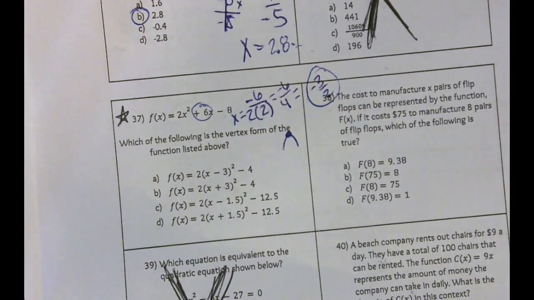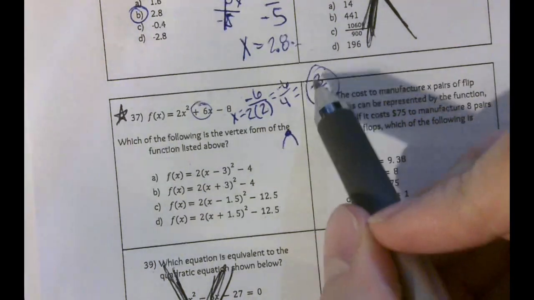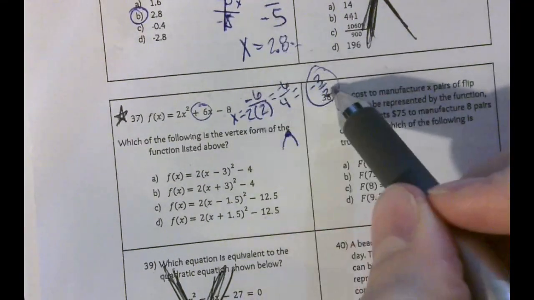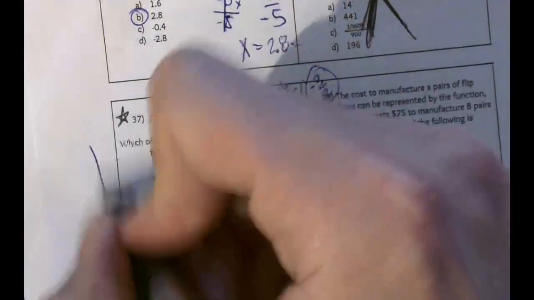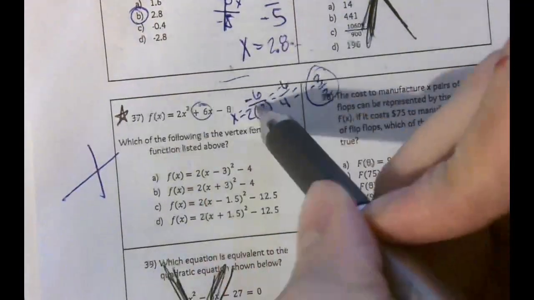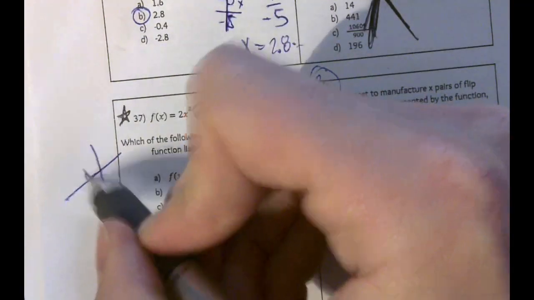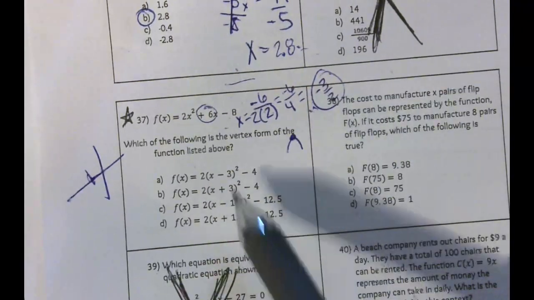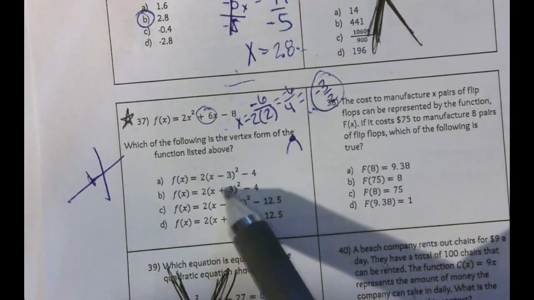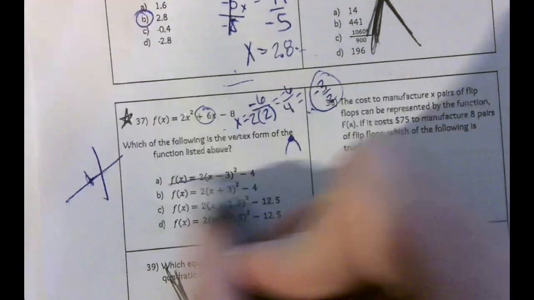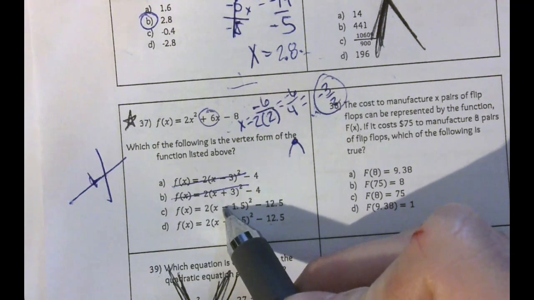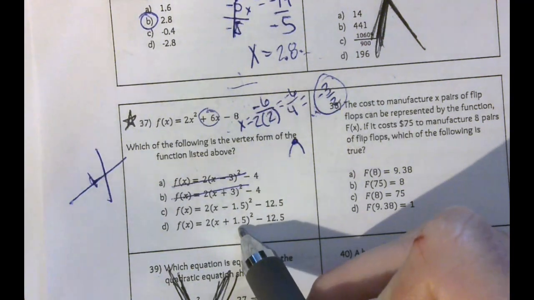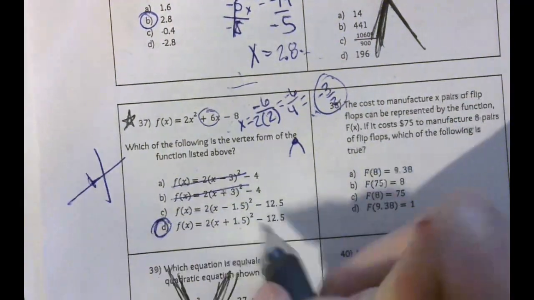So just remember what that means. That means it's going to be shifting my vertex to the left by 3 over 2. Right, so on my coordinate plane, if the x value of the vertex is this, then that means it's going to have to be over here somewhere. And then if I look down here, these both have x values with a 3, so I can immediately get rid of those. These have been shifted, this one to the right by 1.5, and this one to the left by 1.5. So that's where I want to go.